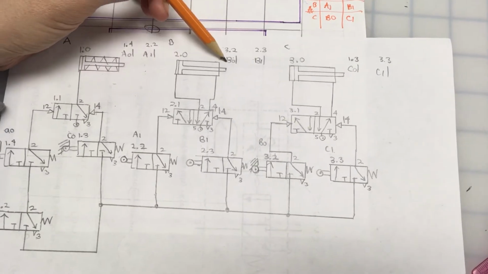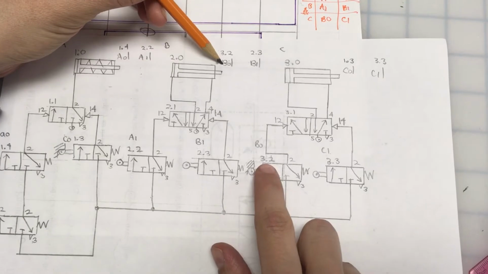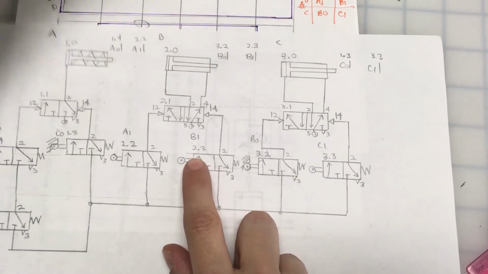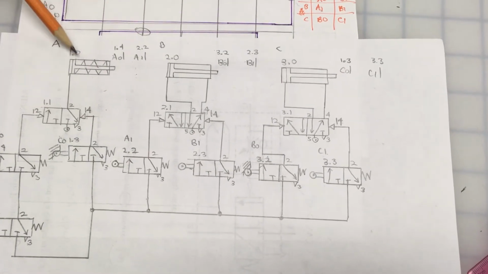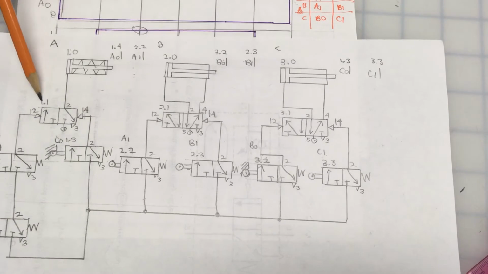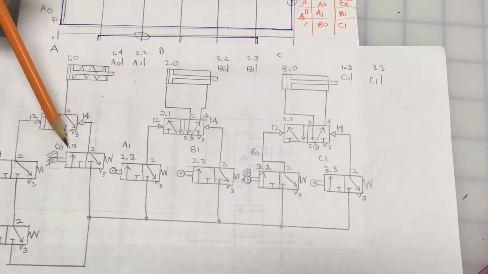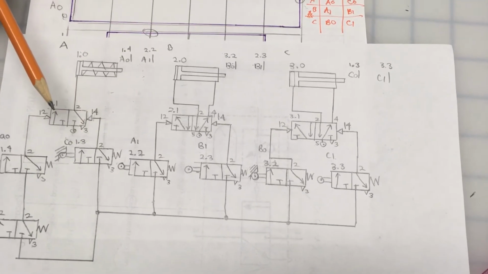For the B section, I have B0. B0 is 3.2, and B1 is 2.3, etc. You guys probably already know this, but I have 1, 2, 3, 1.1, 2.1, 3.1. It's also important that your retraction has 1.3 instead of an even number.